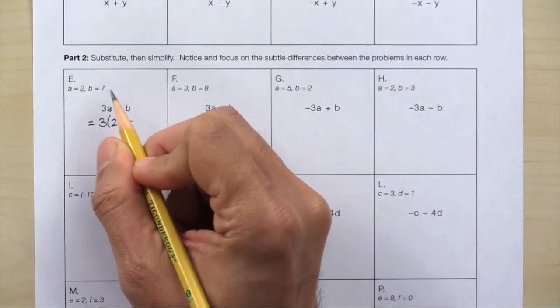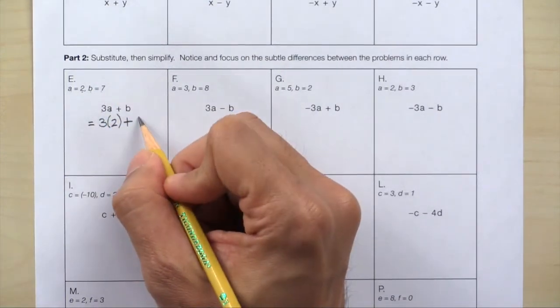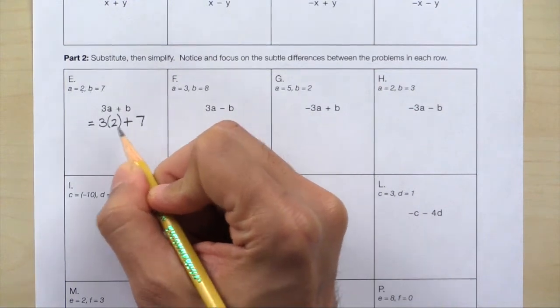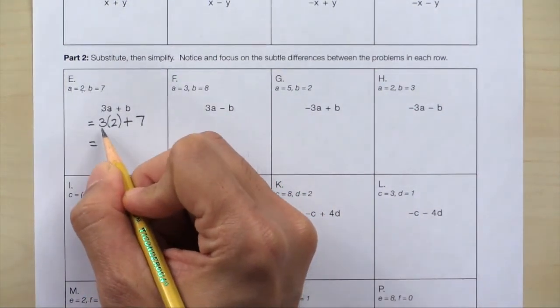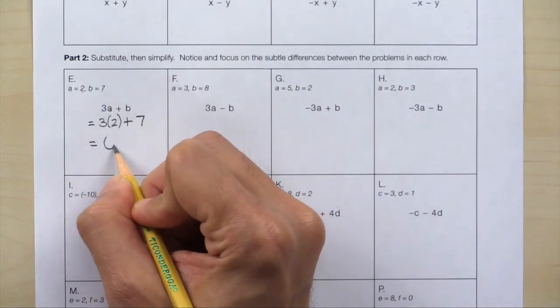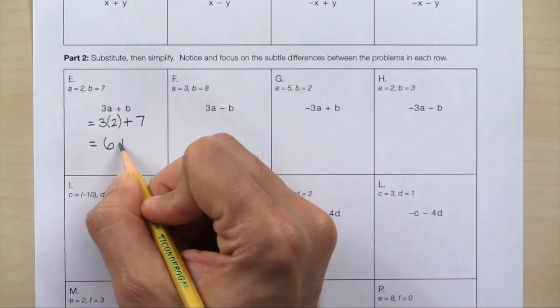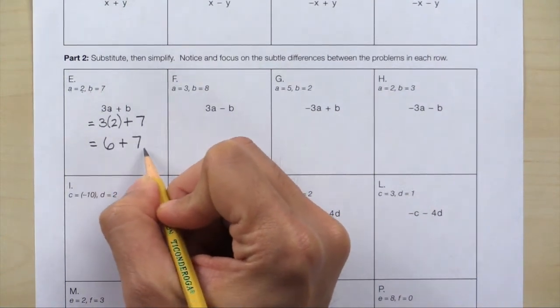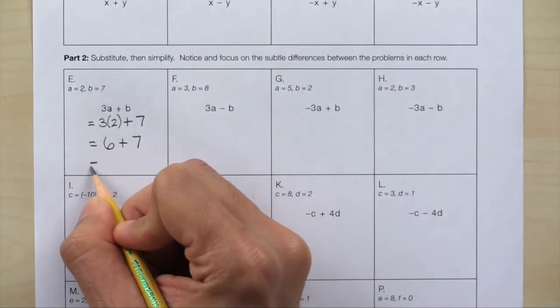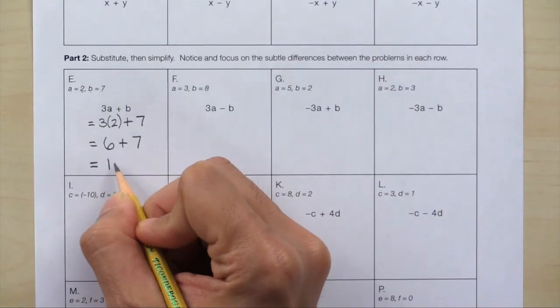And B is equal to 7, so write down 7. Now let's simplify this expression. 3 times 2 is 6, plus 7. Let's simplify this expression. 6 plus 7 equals 13.